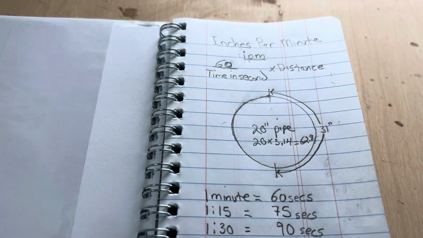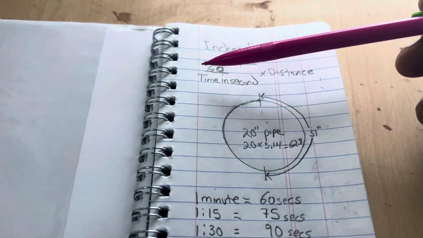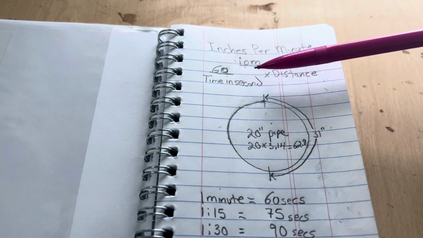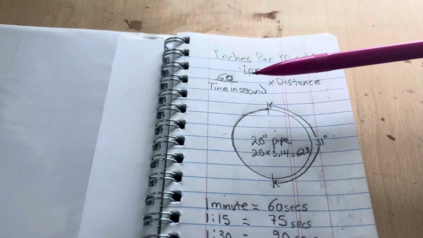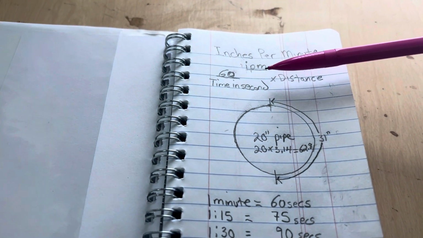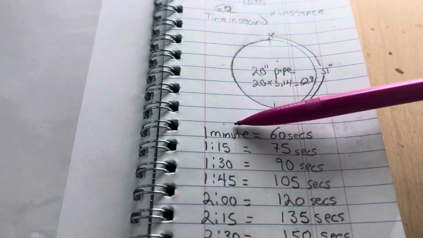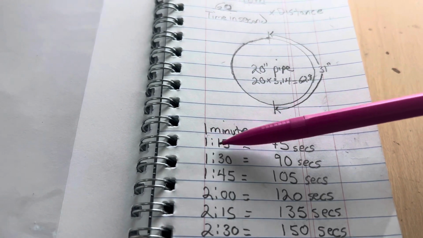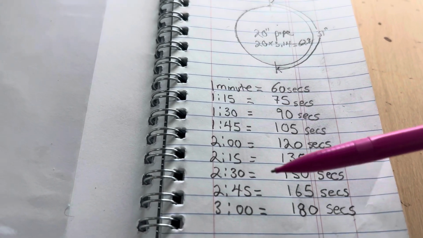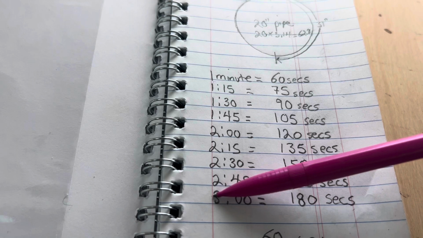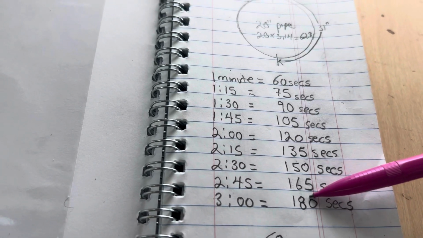So let's get some arc time. So here go how you figure out inches per minute. So you go 60 divided by time in seconds. Remember, time in seconds. So 1 minute equals 60 seconds, 2 minutes, 120 seconds. Then you times your distance. So I got right here, like 1 minute is 60 seconds, 1 minute and 15 seconds is 75. And you see it going in increments of 15. So when you get to 3 minutes, we know it's 60 seconds in a minute. So 3 times 60 is 180 seconds.